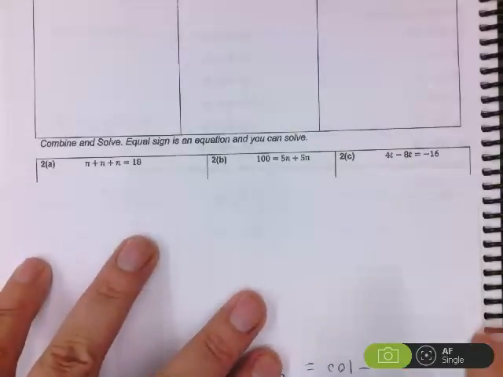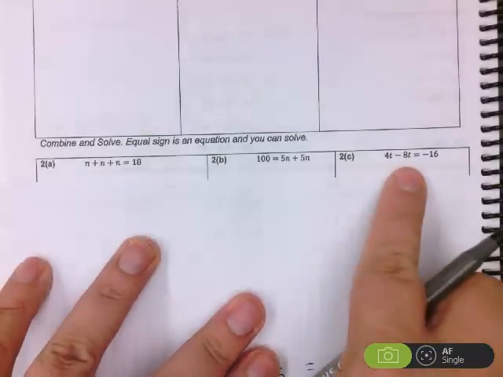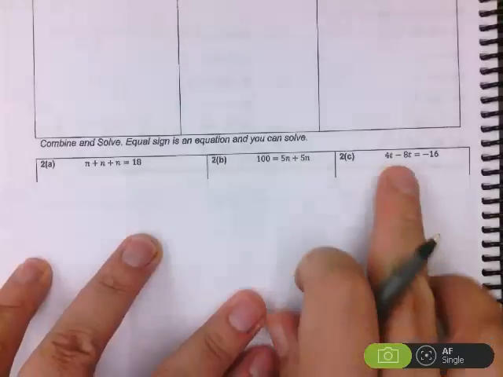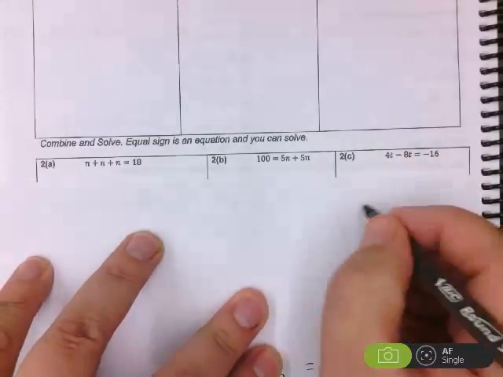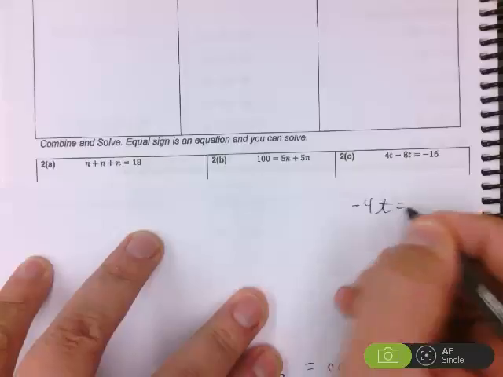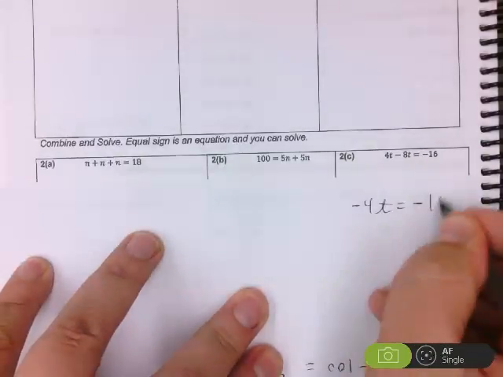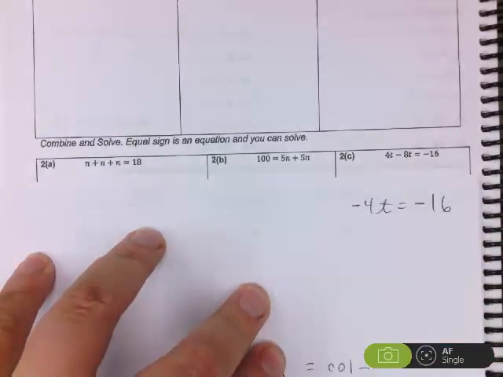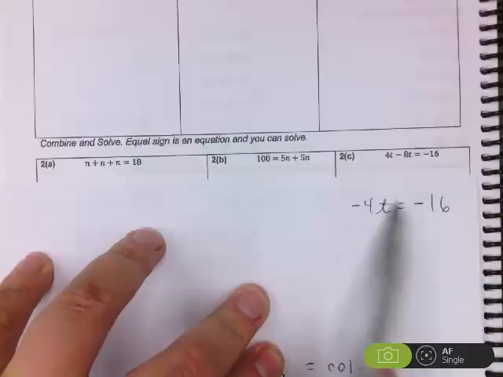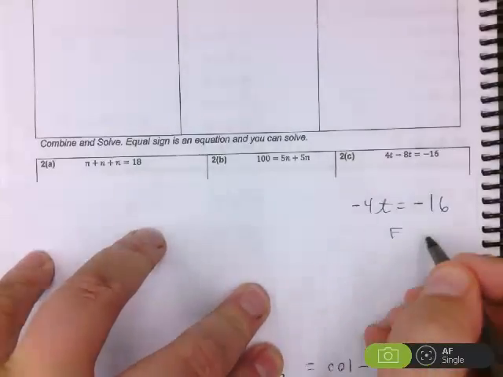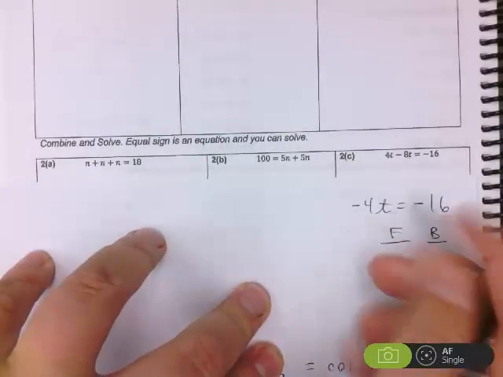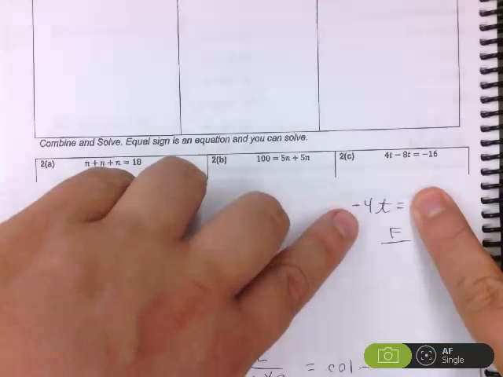I don't even have any constants, so that's easy to do. I've got negative 4t equals negative 16. Well, does that meet my criteria now? Yeah, because I've got all my variables collected in one spot. So now I can go forward, backward. If I plugged in, I'd have a times negative 4.